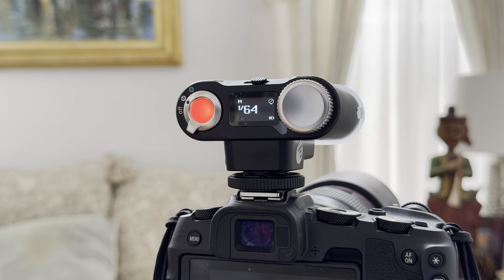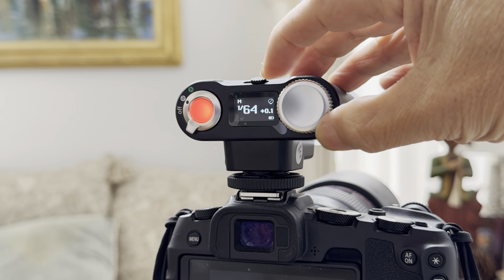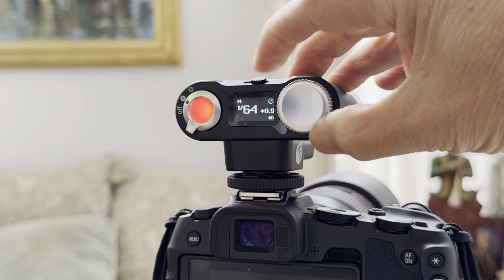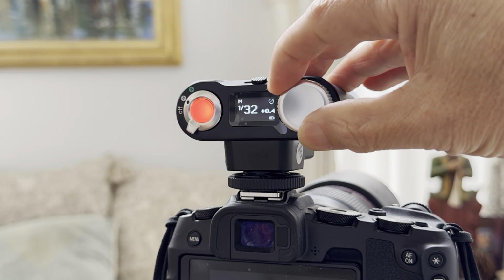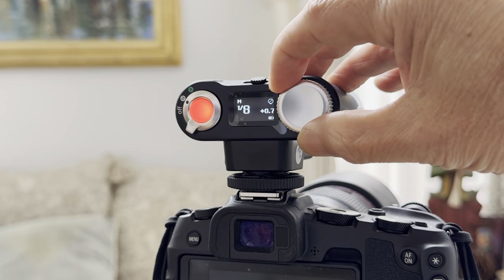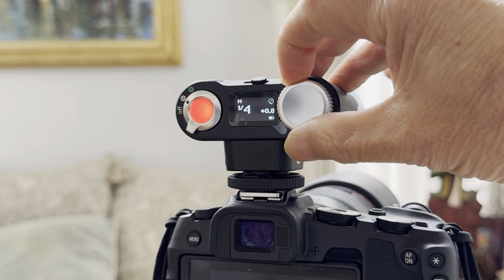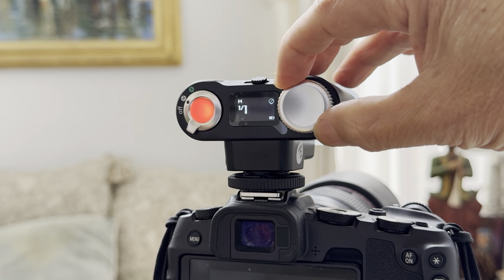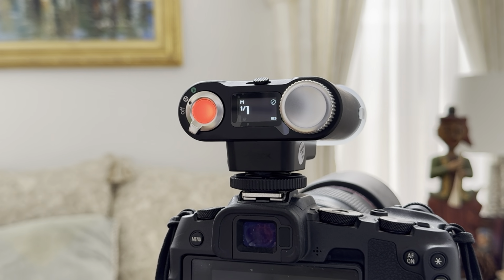By half, right? So 128 divided by 2 is 64. And then accordingly, you can do 1/10 of an f-stop until you get to 1/32. And then you keep continuing doing that until you get to 1/1. So 1/1 would be the maximum amount of light coming out of the flash. That's full power.